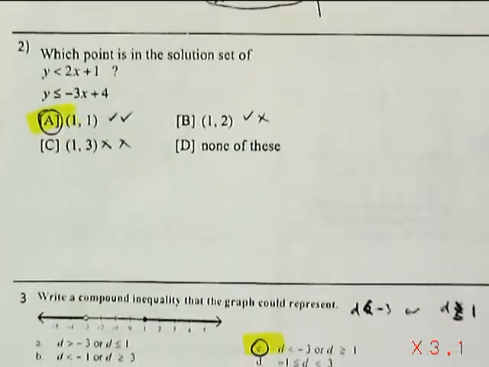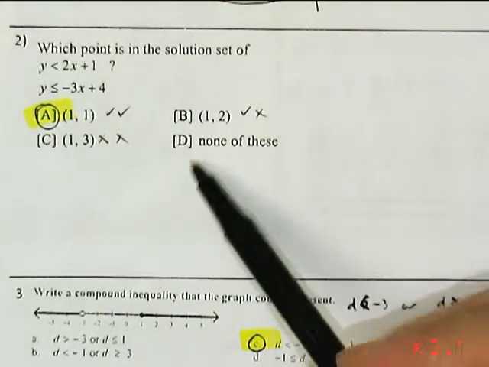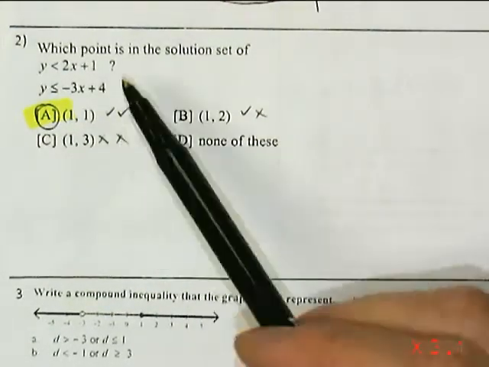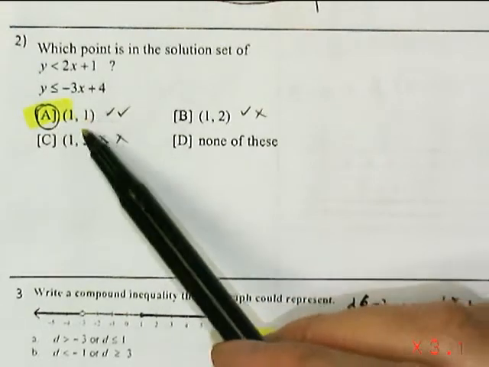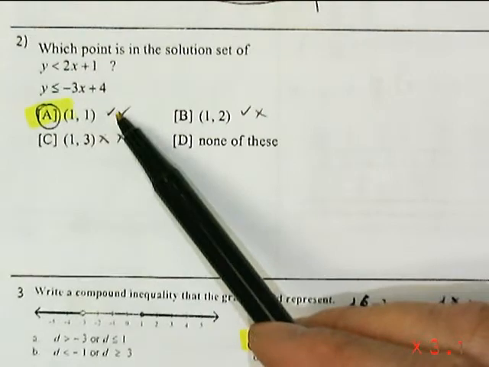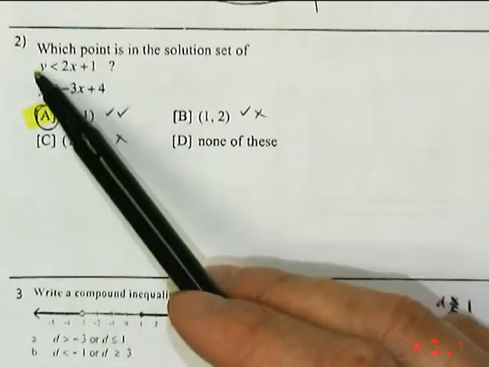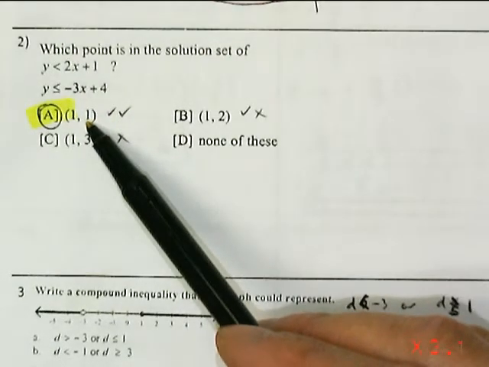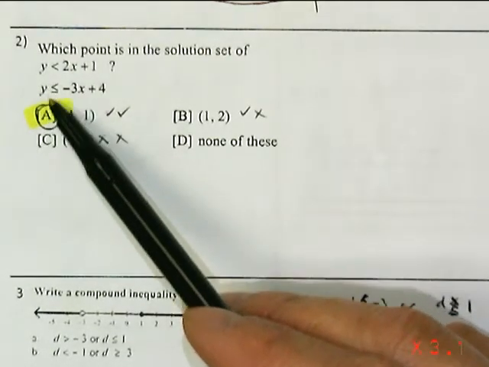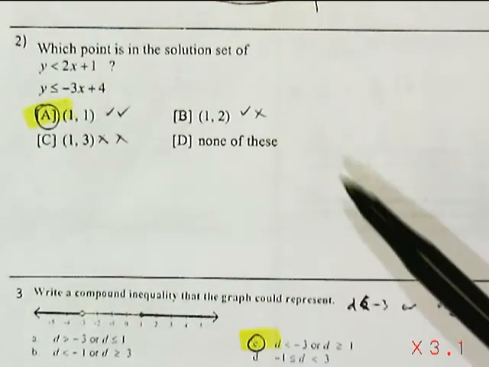Question number 2, which point is in the solution set of y is less than or equal to 2x plus 1 and y is less than negative 3x plus 4? You're just looking for a point where 1, 1 is a solution for both of those. So notice my check marks. That's for the first inequality and the second inequality. 1, 1, that would be 1 is less than or equal to 2 plus 1, which is 1 is less than 3. That's true. And if I do it to the second one, 1 is less than or equal to negative 3 plus 4, which gives you a positive 1. 1 is equal to 1.